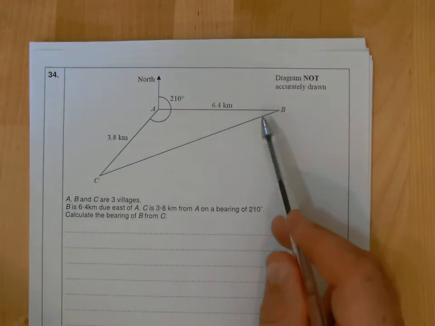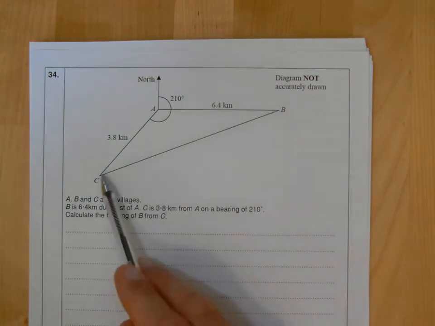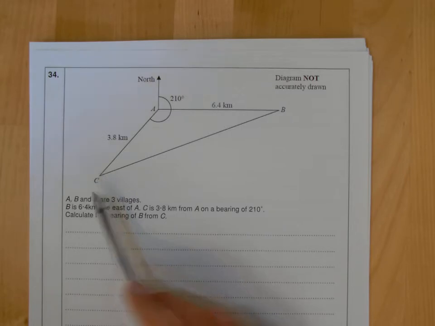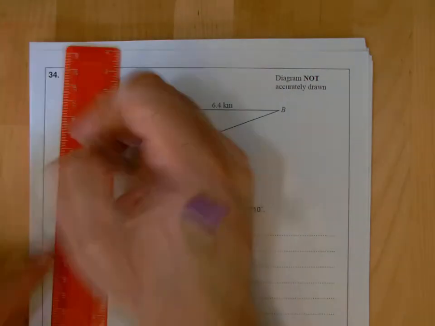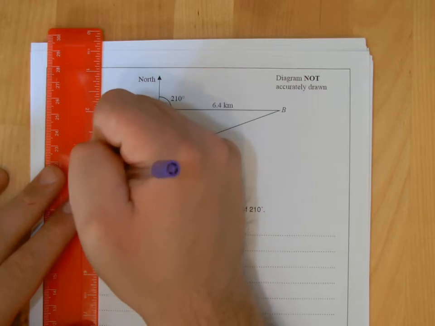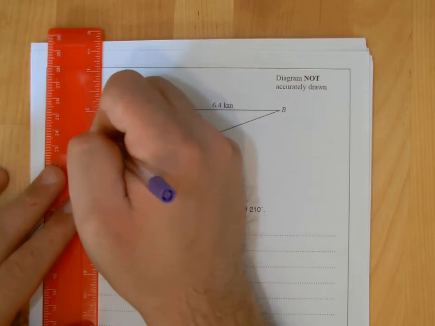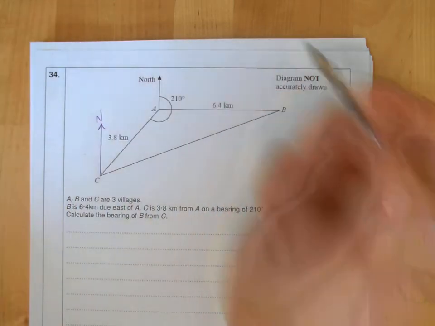The question's asking here for us to determine the bearing of B from C. Okay, so if you're at C, what bearing would you need to go on? What was missing on this diagram is a north line at C, because that's where we're going from. So what is the bearing you need to go on from C to get to B? If I draw a north line in, things will start to become a little bit clearer.